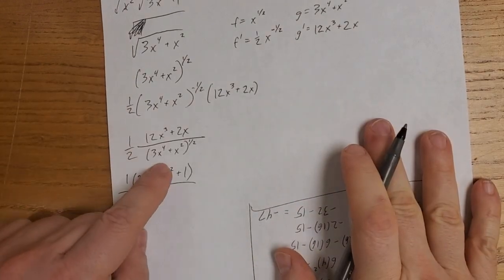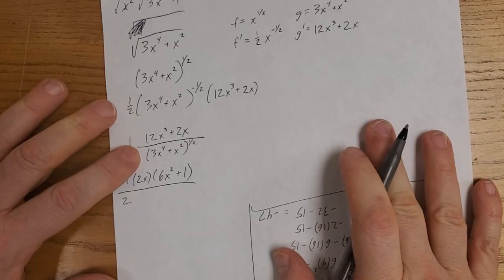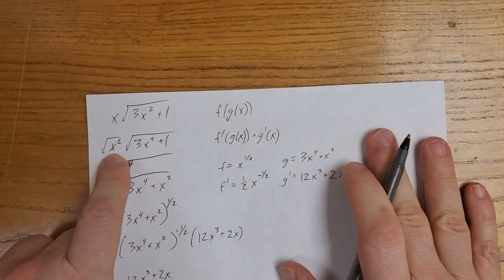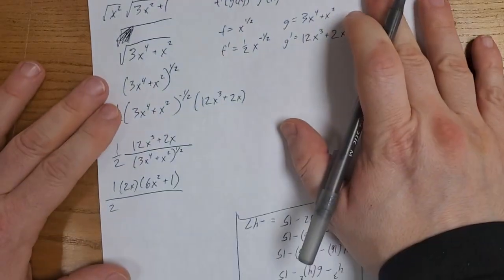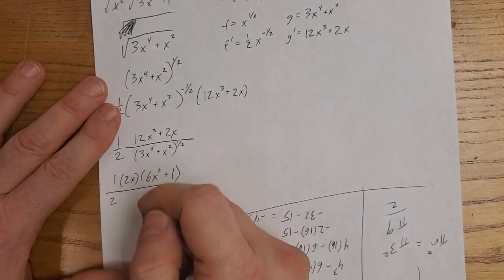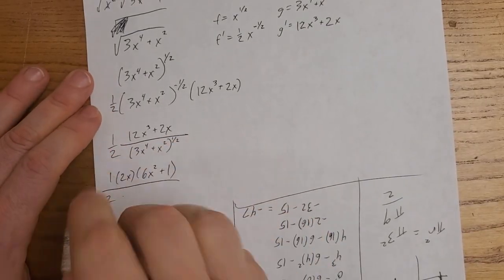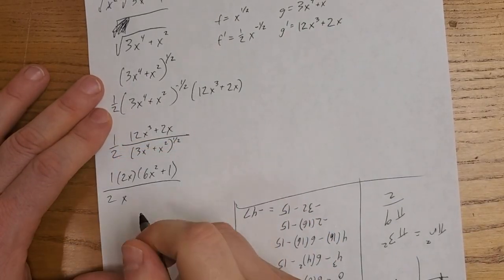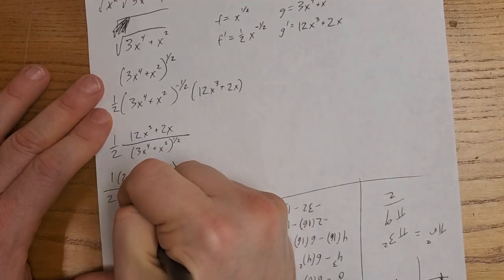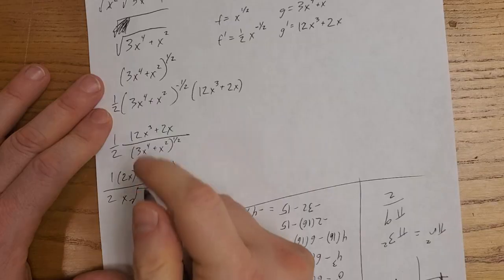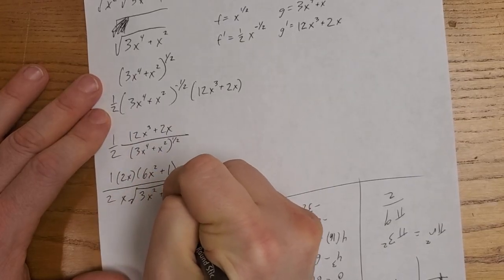And then on the bottom, we have a common factor in here of that x squared, just like we inserted the x squared into things up here. We're going to do the reverse, and we're going to pull it out. So you separate out an x squared, take the square root of it, and it's just an x by itself. And then I'm going to change the half exponent back into a radical. And we're going to have 3x squared plus 1.